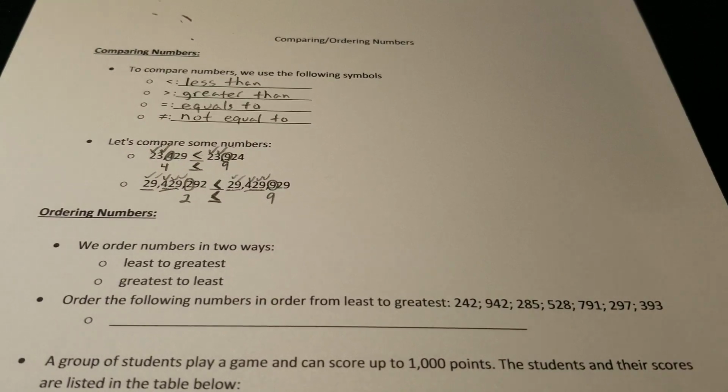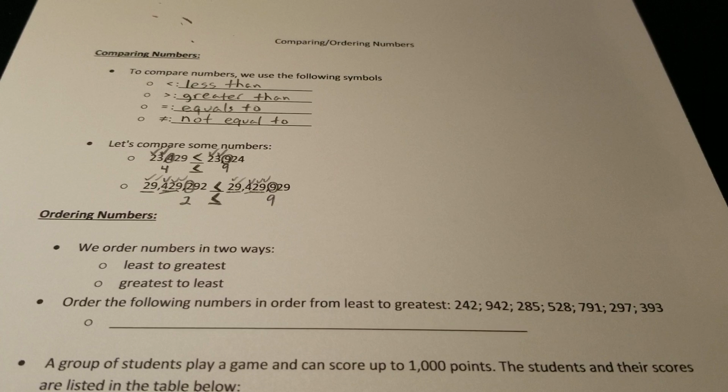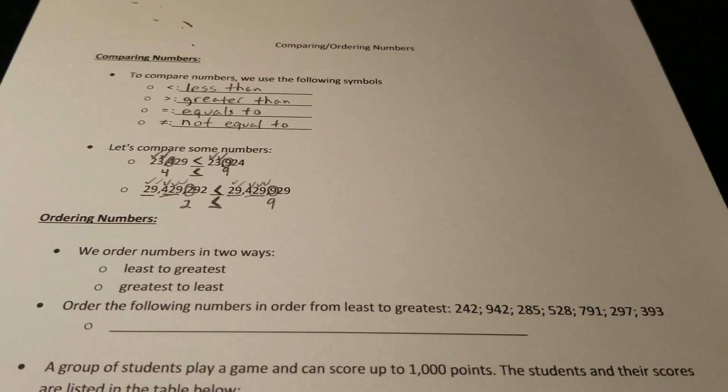Now, we order numbers in two ways: least to greatest and greatest to least. There are many different ways to say this. It's hottest to coldest, coldest to hottest, tallest to shortest, shortest to tallest, heaviest to lightest, lightest to heaviest, most expensive to least expensive to most expensive, longest to shortest, shortest to longest. There's different ways to say it, but they all mean the same thing.